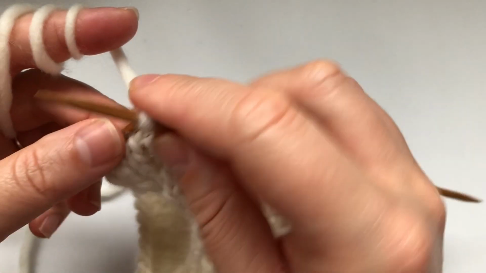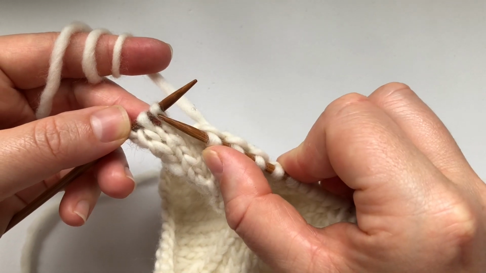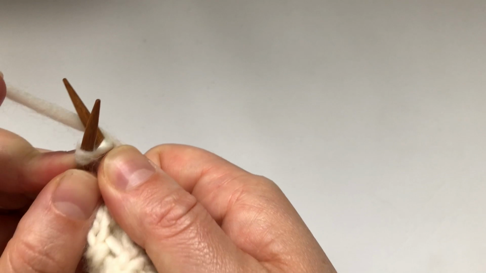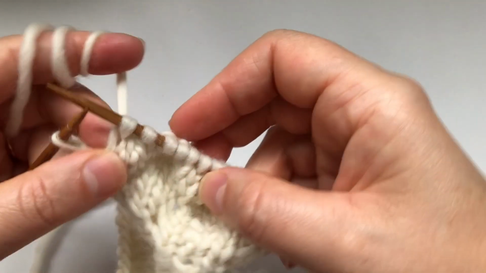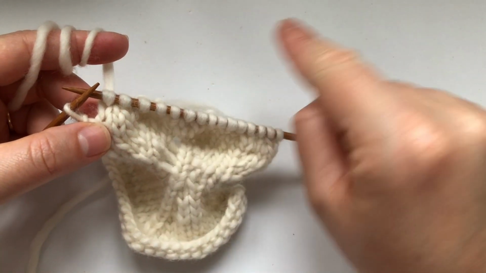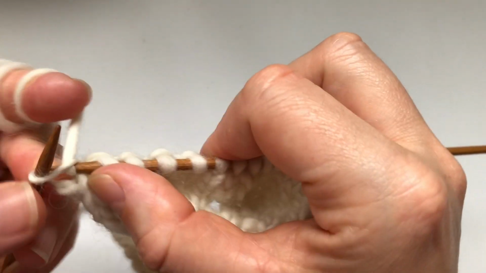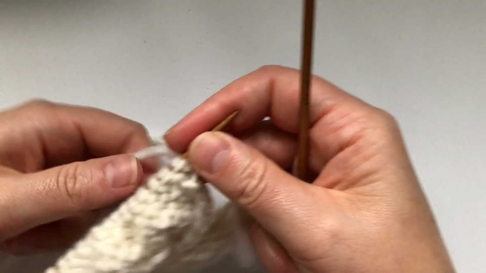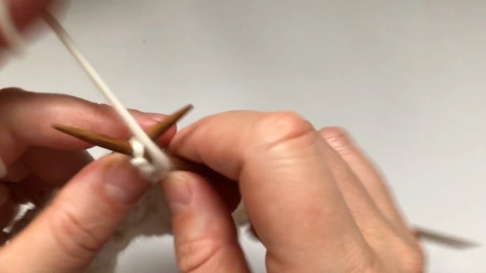Let's try it again. So I'm going to go in the second stitch, so not the first one but the second, to knit through both of them, to knit two together. So that is a right leaning decrease or knit two together. Okay, I'm going to knit my edge stitch, and now I need to purl across these.